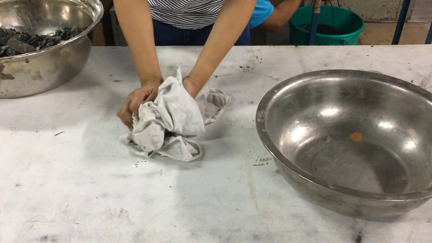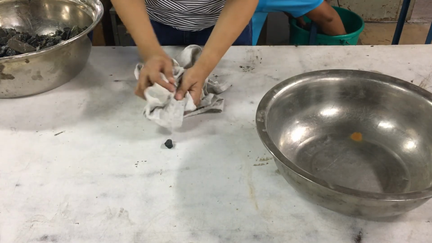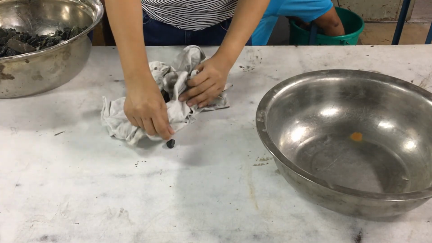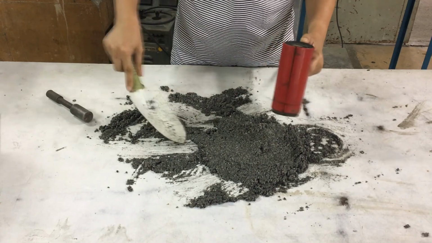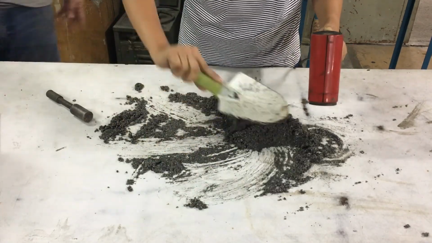Fine aggregate can hold water not only in the pore space of a particle but also in spaces in between particles. Turning the fine aggregates into SSD cannot be done by simply drying the surface of particles using a dry cloth. Drying the surface of particles can only be done by exposing it to moving warm air.